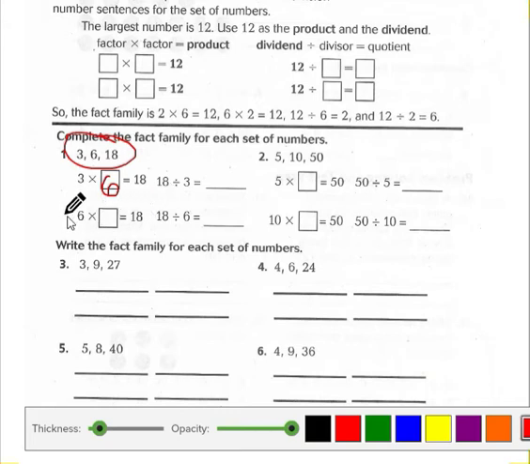Down below, I have 6 times something is 18. Now I already have used the 6, and I've already used the 18. So the missing factor here is, that's right, 3. All right, let's try the division problems. I have 18. Remember, my product then becomes my dividend.